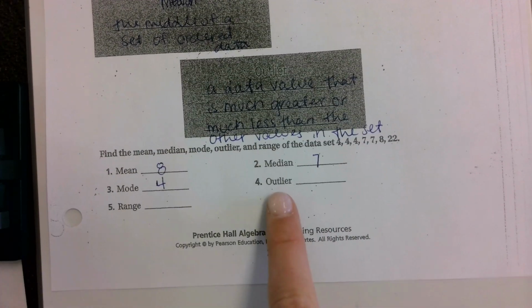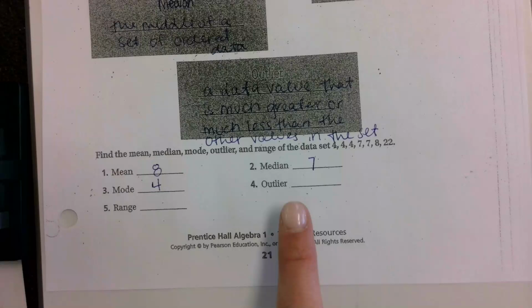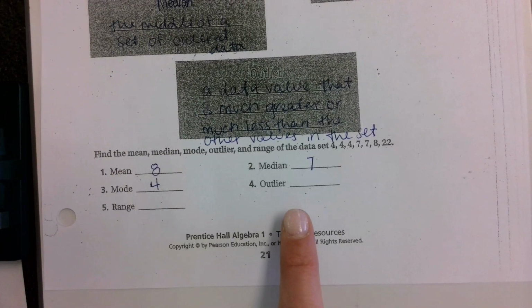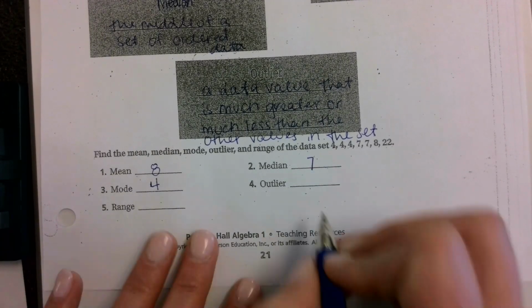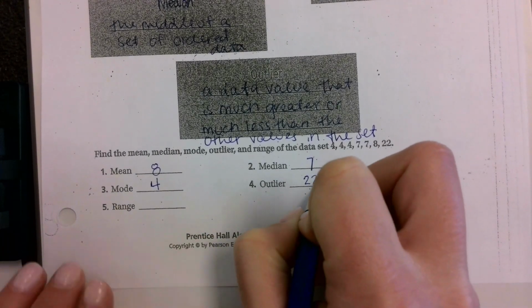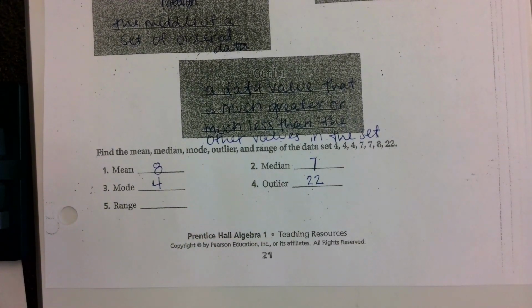Then we've got an outlier over here. So we said that an outlier is going to be really different from the rest. Do you see a number that's really different from the rest of the data? So you can see 7 is going to be our outlier. And the last thing we need to find is our range. How did we say we find that?